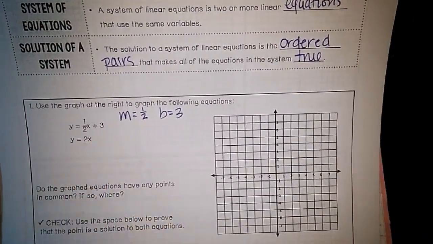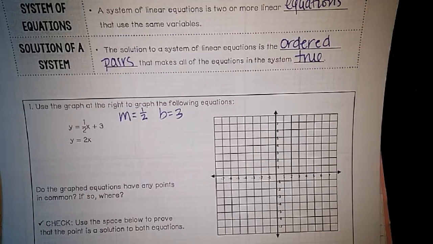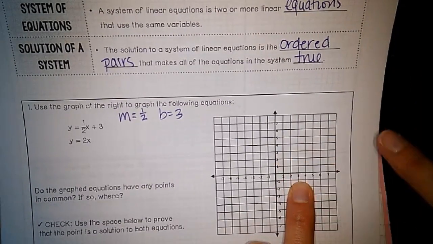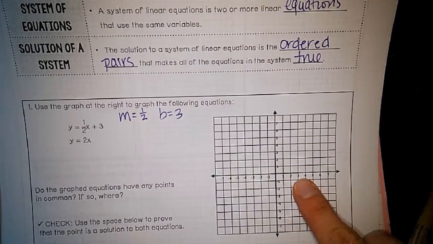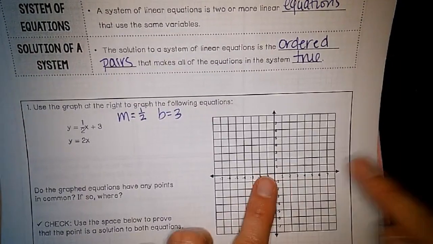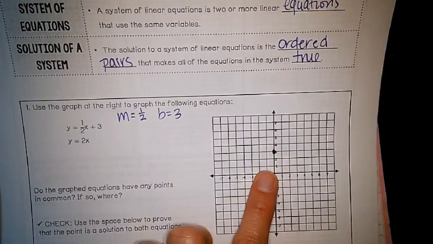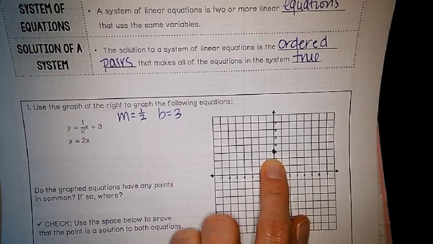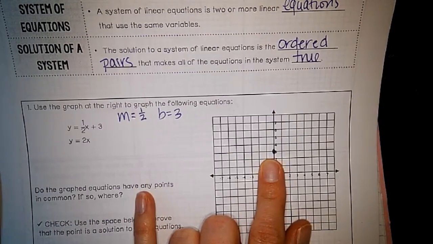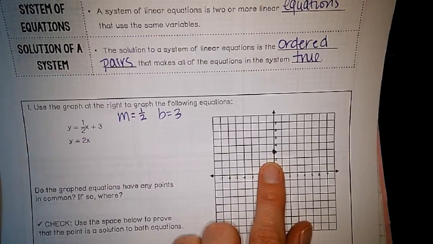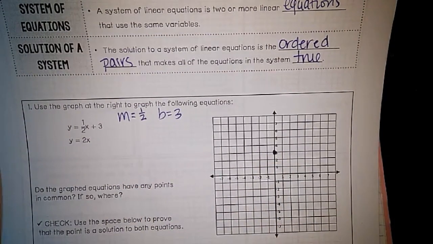So, let's do Christopher. Where do I start? At 3. 3 where? 3 here or 3 here? Y-axis or x-axis? Y-axis. So this is my y-axis, so I need to start at 3. That means I need to put a point at 0, 3. Then what do I do? Bentley.